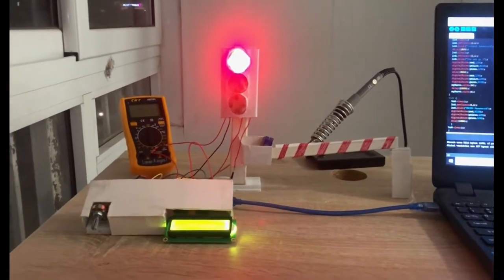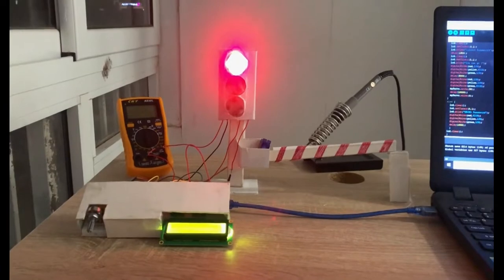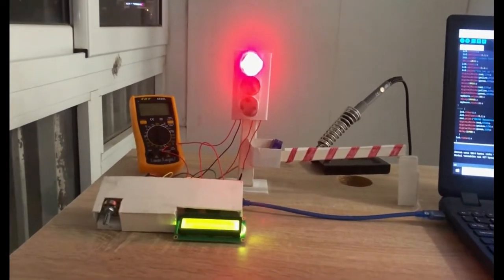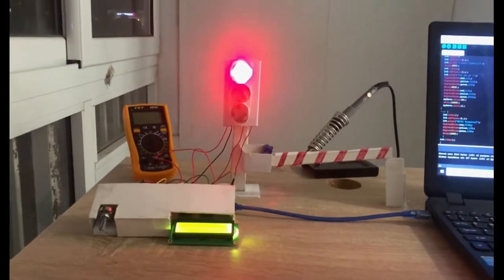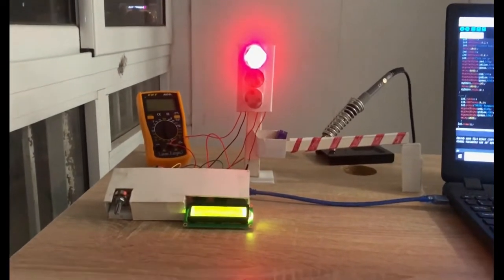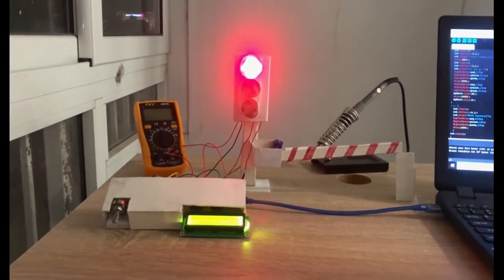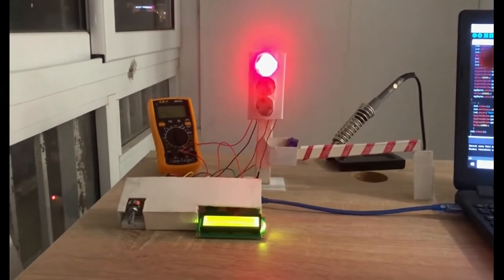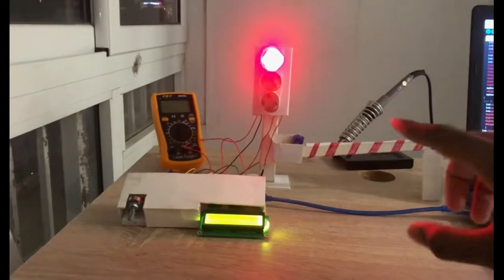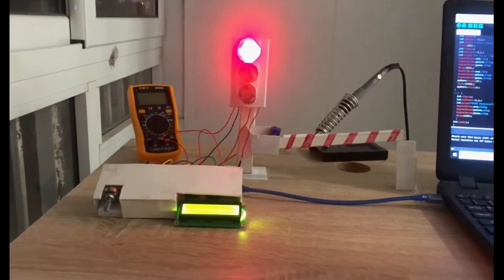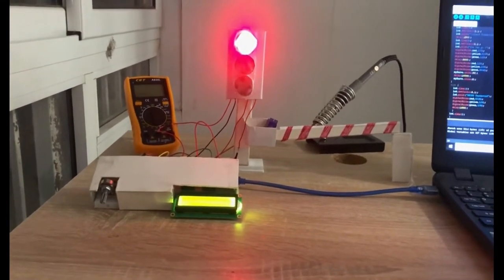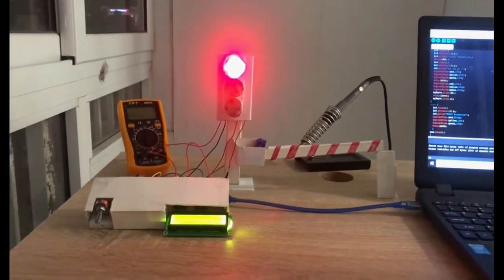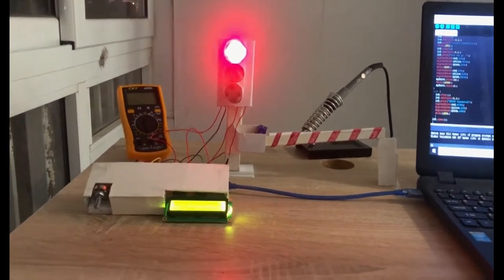But before that, there will be a warning, and that warning will be displayed through our traffic lights simulation. When the password is correct, the light will turn from red to green, passing through the yellow light, as a normal traffic light works in real life.